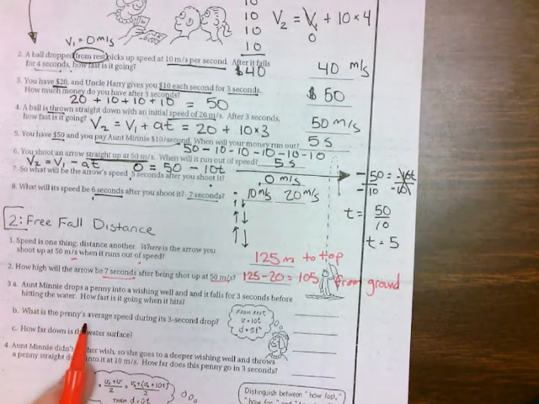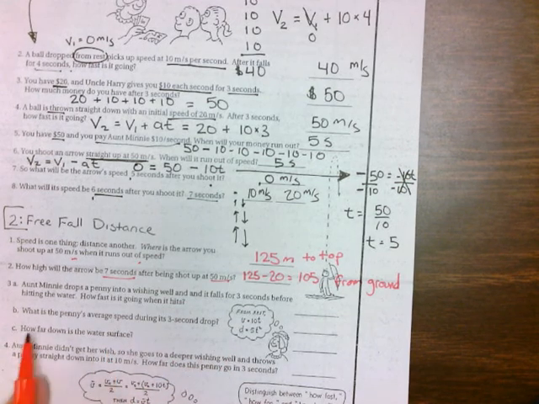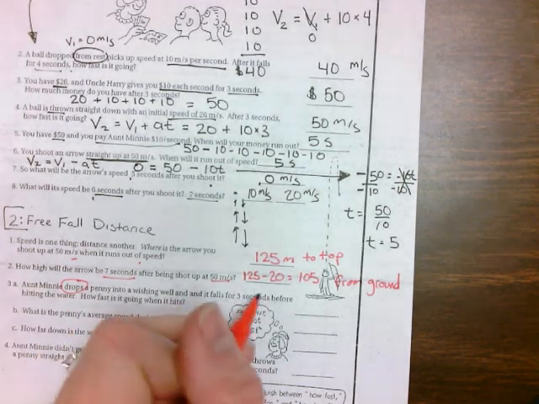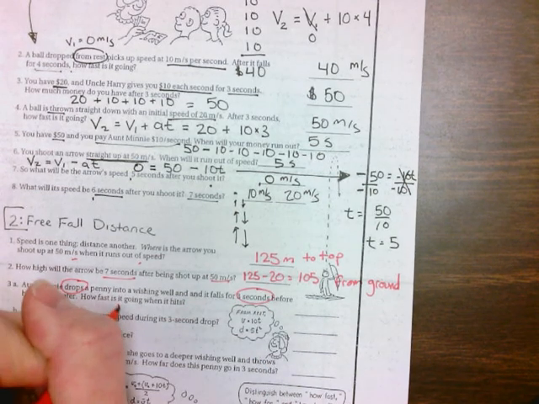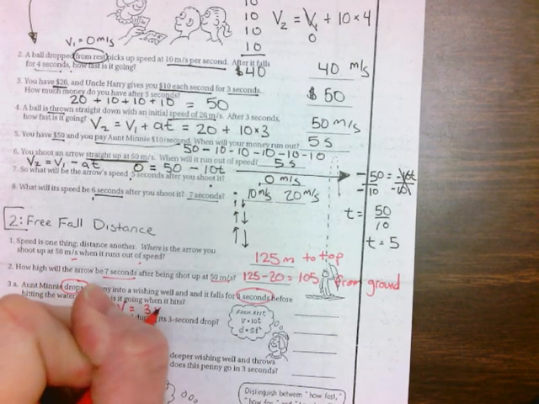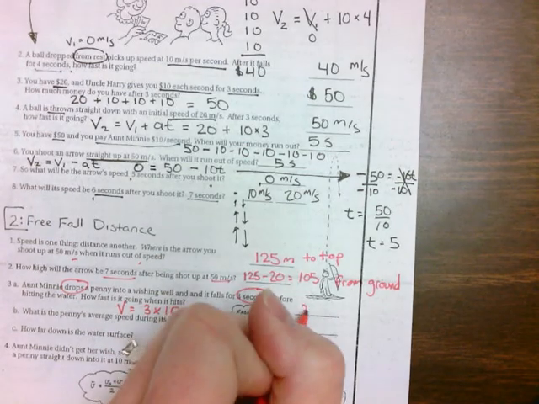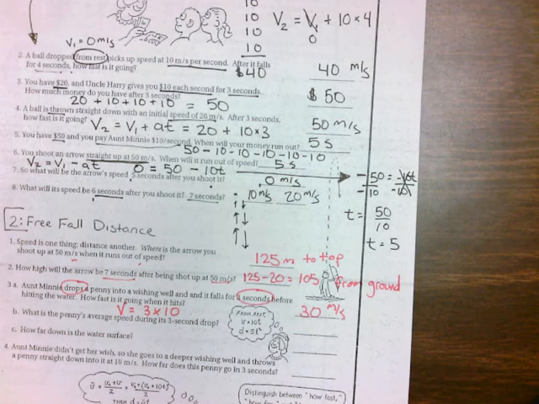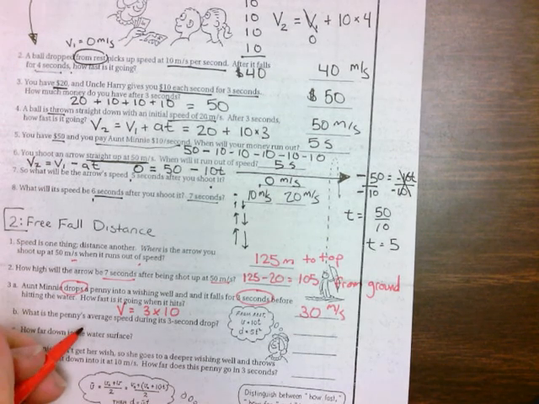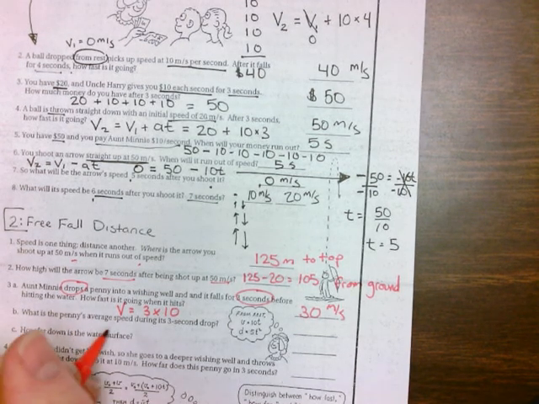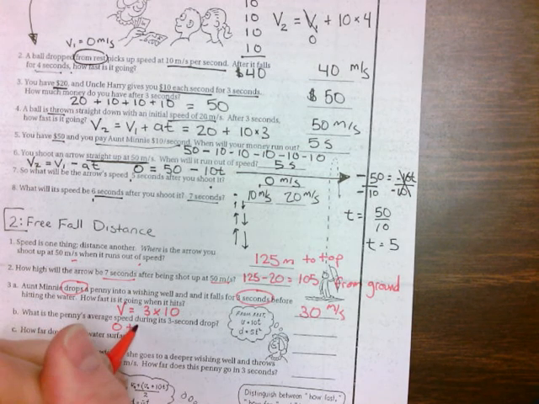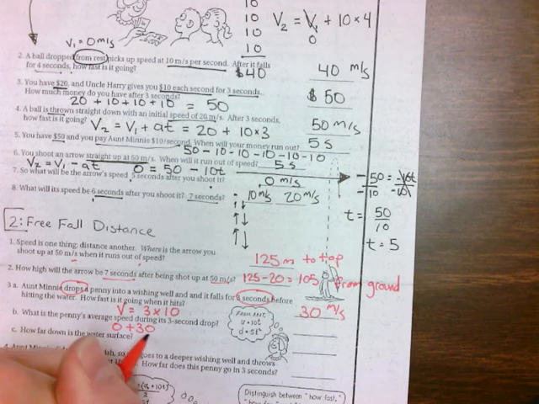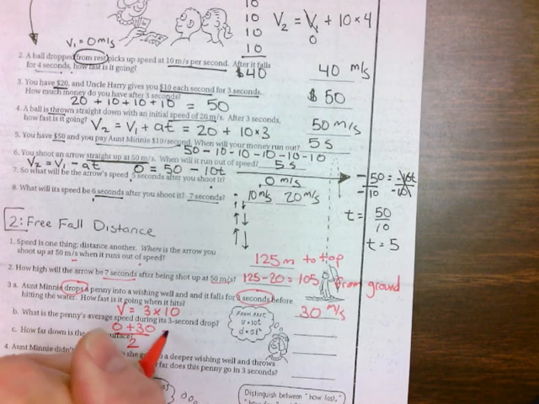Aunt Minnie drops a penny into a wishing well and it falls for 3 seconds before hitting the water. How fast when it hits? So she drops 3 seconds. We're saying speed is 3 times 10 plus 0, right? So 30. That's back to thinking the way we were above here in the free fall speed. What's the penny's average speed during this 3 second drop? Well, it started at 0, it ended at 30, and so average is value 1 plus value 2 divided by 2, so 15.